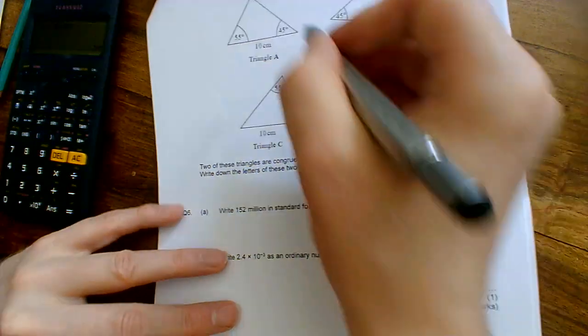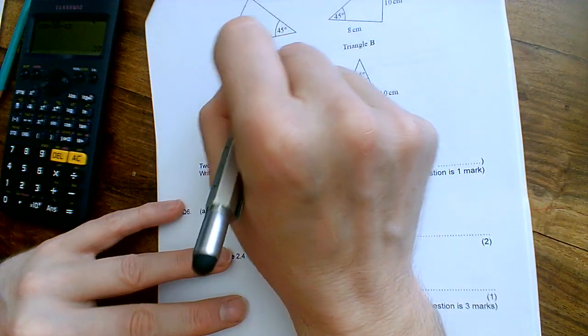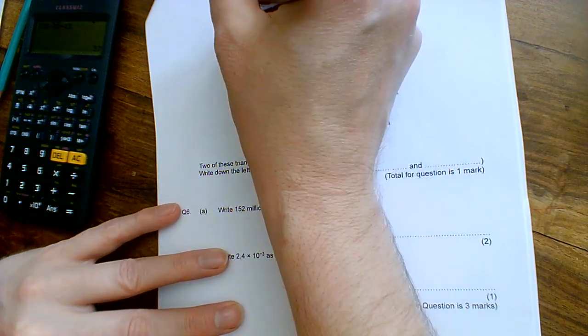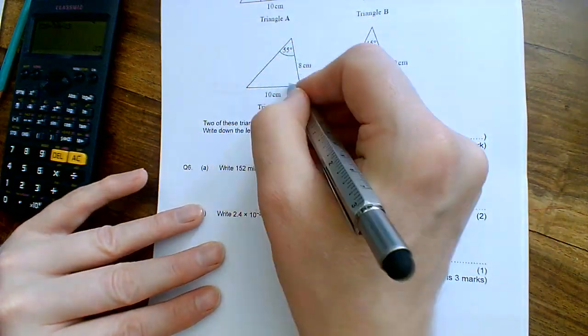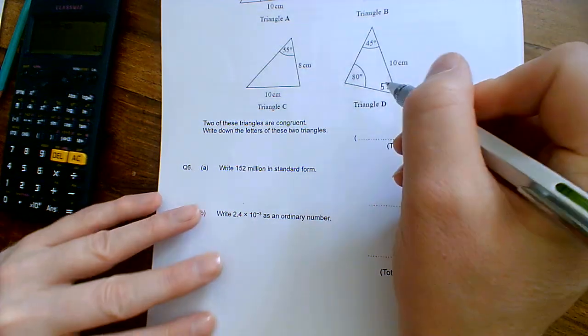Okay, next question. We've got 55, 45, now let's finish this off, 55, 45, and that makes this one up here. So what's that? That's 90, that's 100, so that makes that 80 up there. This one, there's nothing exciting going on there. There's an 80, there's a 45, this one's 55 down the corner.